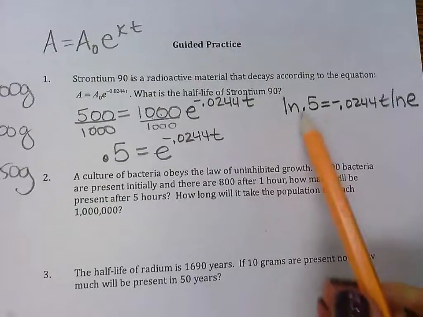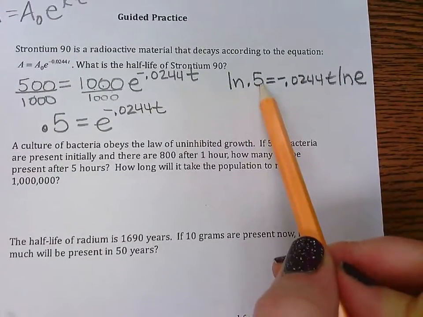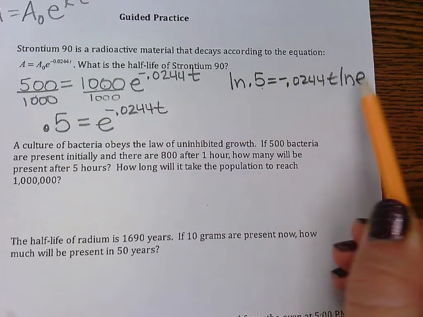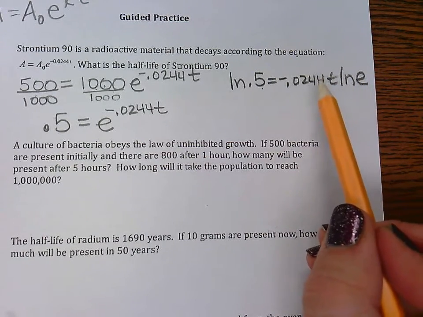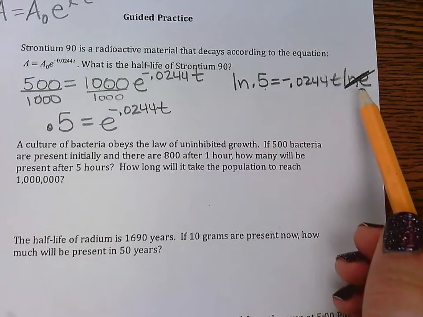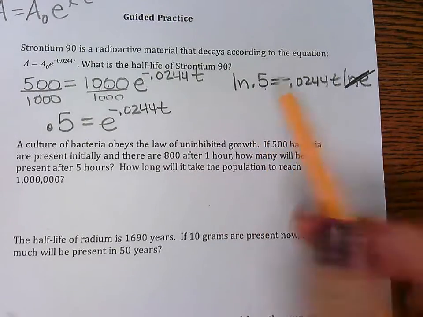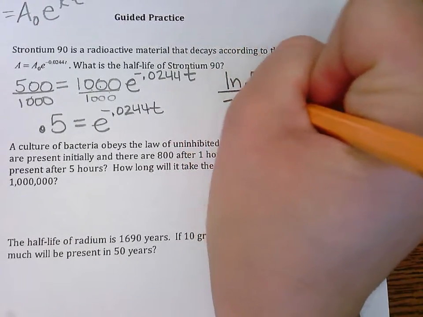So I took the natural log of both sides. Natural log of a half on the left, natural log of e on the right. I brought down the exponent because that's the power rule. Natural log of e is just equal to 1. So you end up taking the natural log of a half and dividing by negative 0.0244.